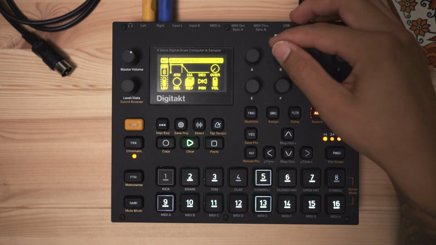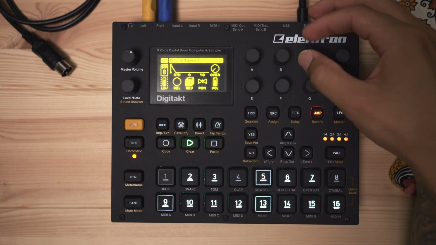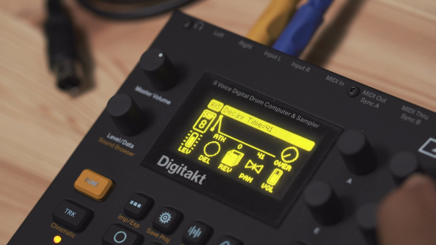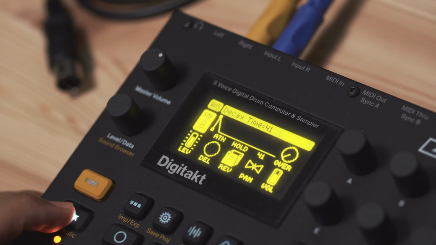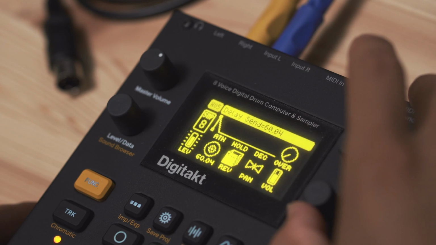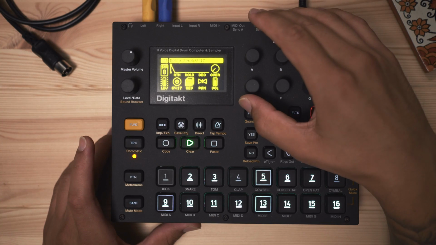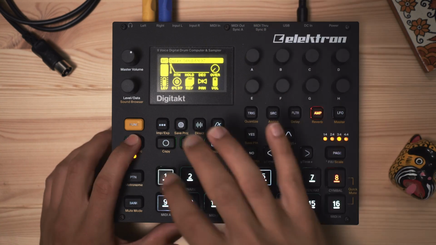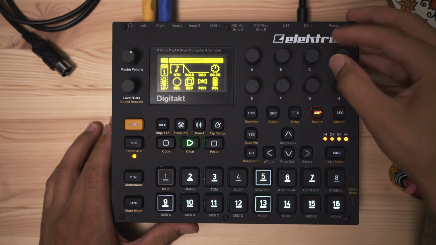Again, you can kind of go mess around like with note holds. Get this kick drum kind of bumping a little.